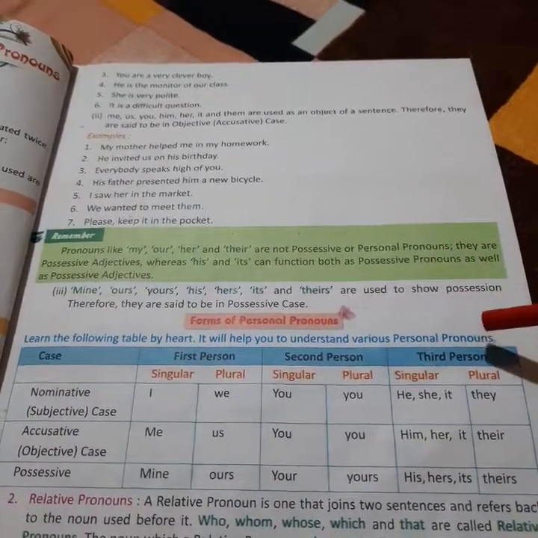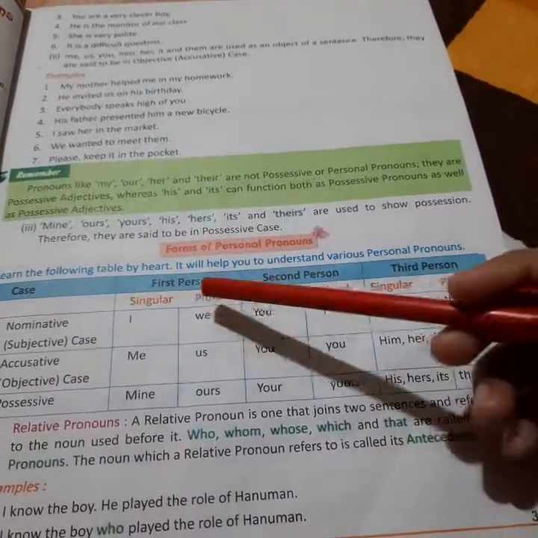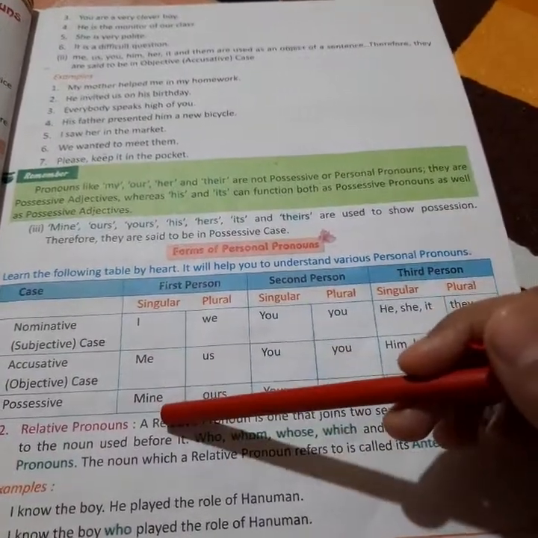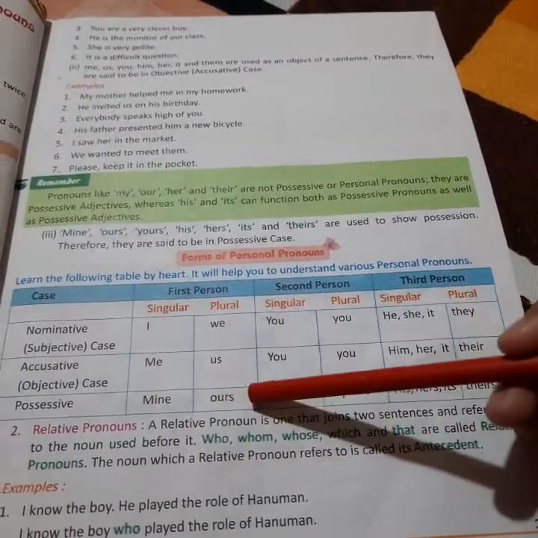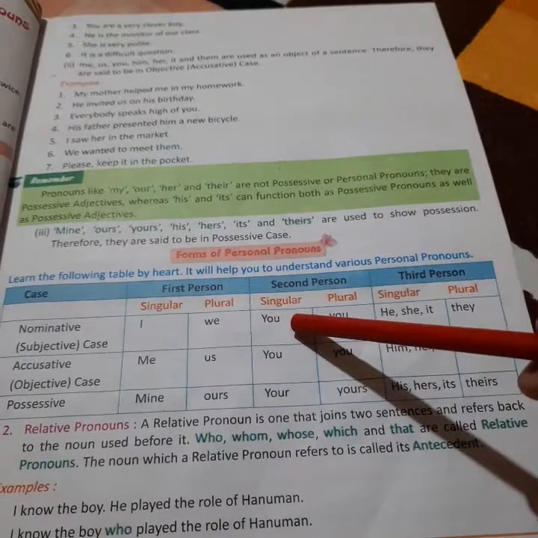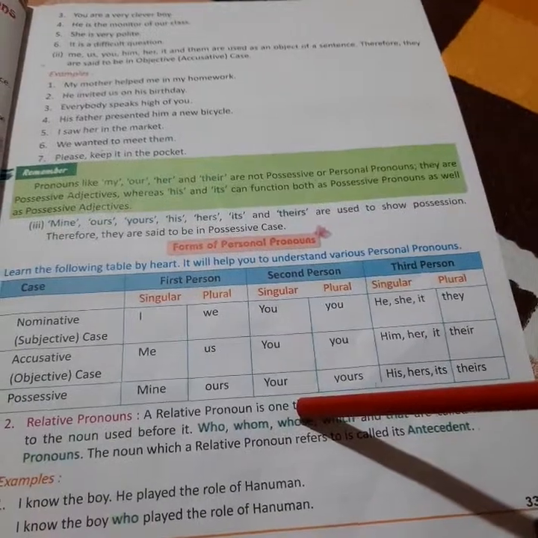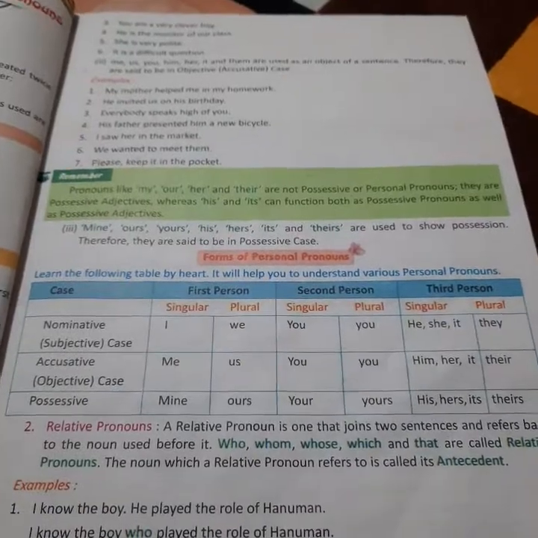Now let us see the forms of personal pronouns. Case, like we have the nominative case, accusative case, and the possessive case. We use it in the singular and plural form, like I becomes me in the accusative case and mine in the possessive case. We becomes us in the accusative case and ours in the possessive case. Now for the second person, like you becomes you and your in the accusative and possessive case, and he, she, or it becomes him, her, or it, or his, hers, or its in the accusative and the possessive case.